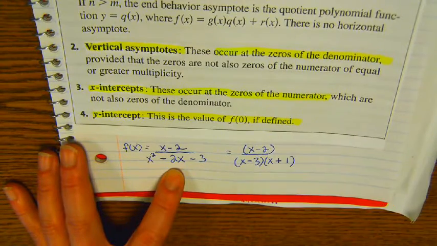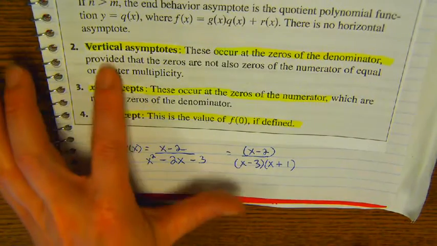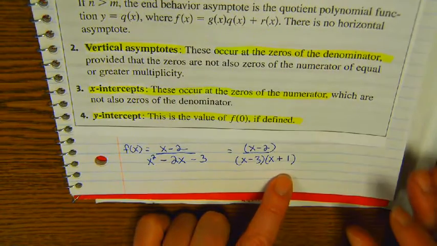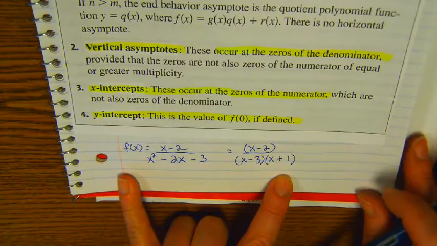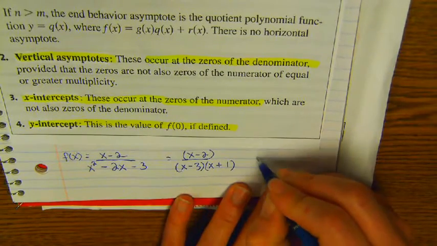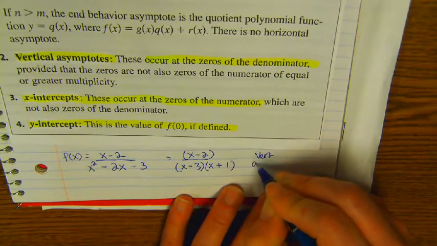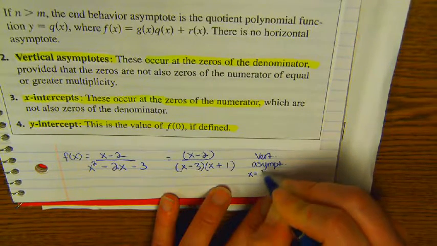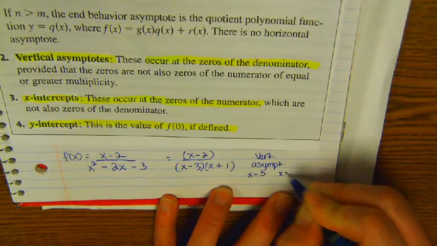Alright, so where are the vertical asymptotes? x equals 3 and x equals negative 1. Do you see that makes the denominator 0? So if I asked for those vertical asymptotes, x equals 3, x equals negative 1.